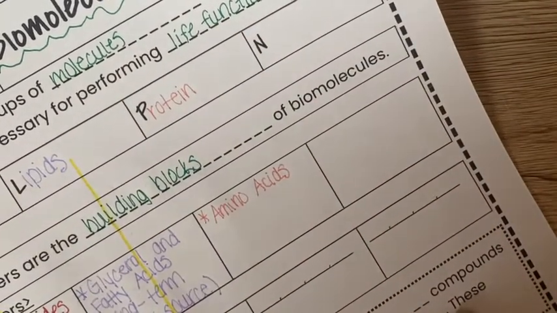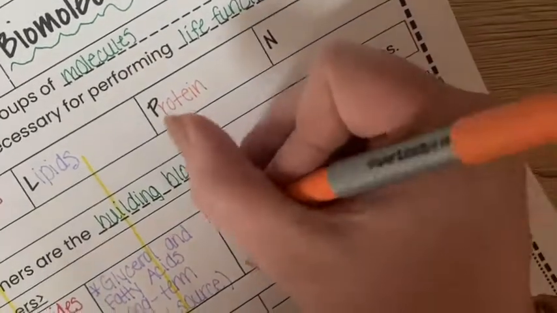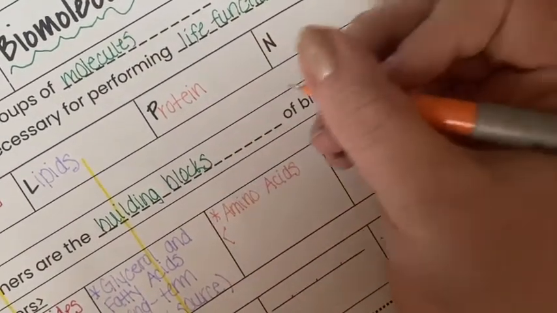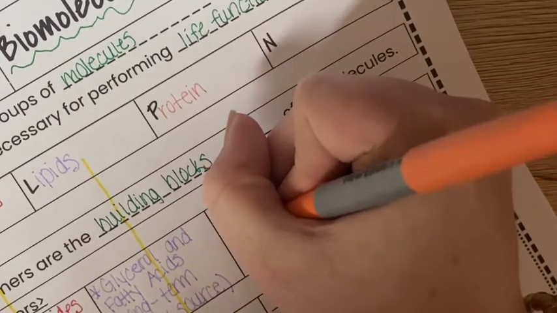So when your workout drink says it's got amino acids in it, that sounds real fancy, but that just means it has protein in it. Proteins and amino acids help with muscle development.